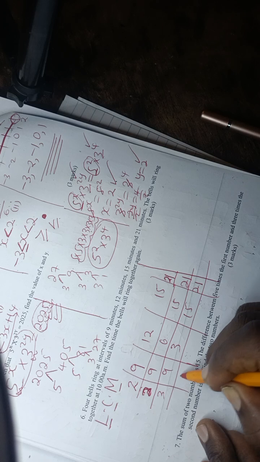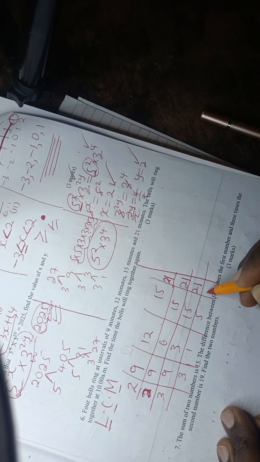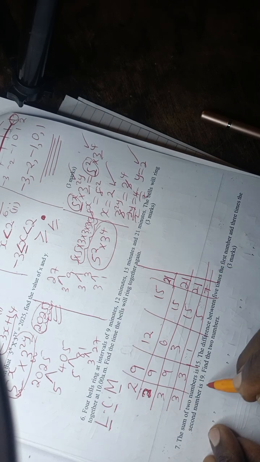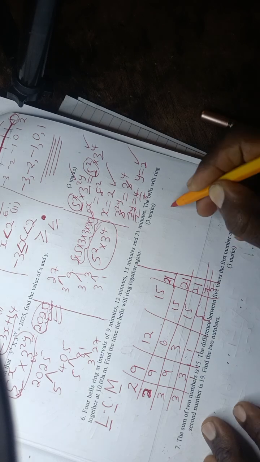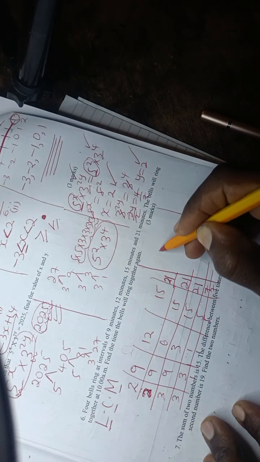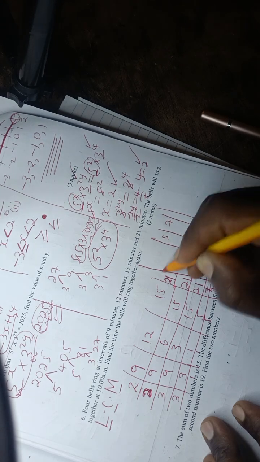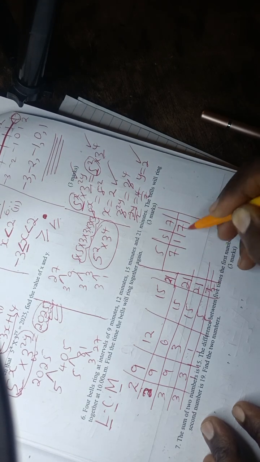Then we shall have 3, 1, 5, and 7. 3 again. You're going to have 1, 1, 5, and then 7. So you're left with 5 and 7. So we shall use 5, that is 1, then 7. Then we shall use 7, then 1, then 1.